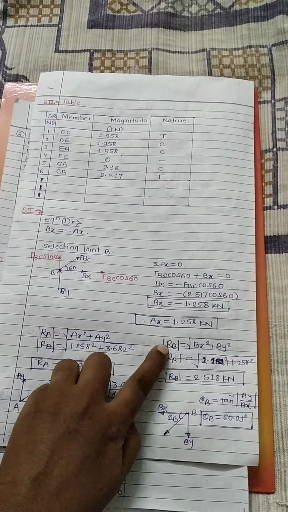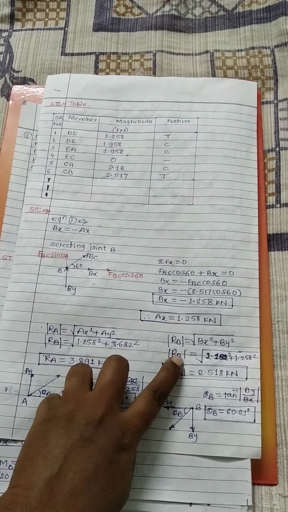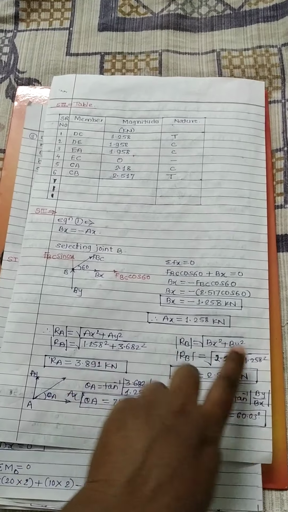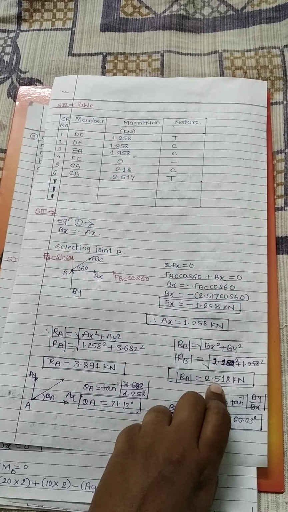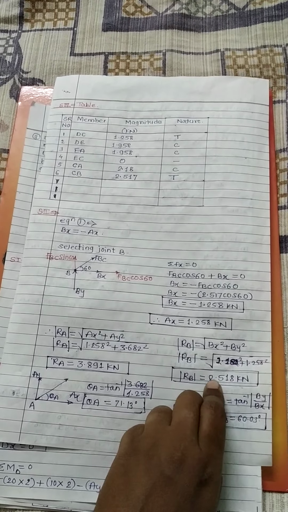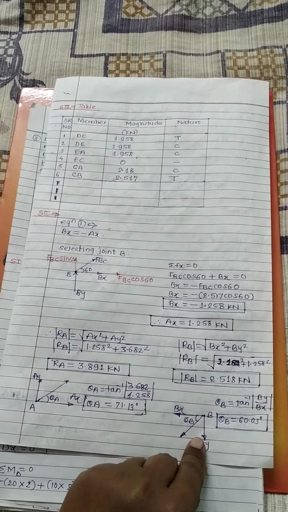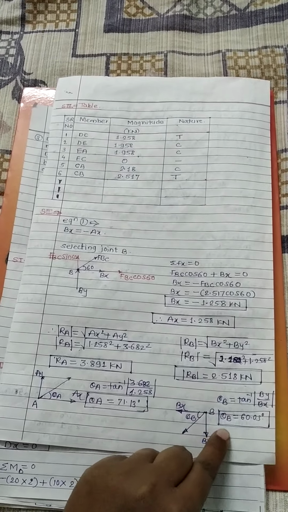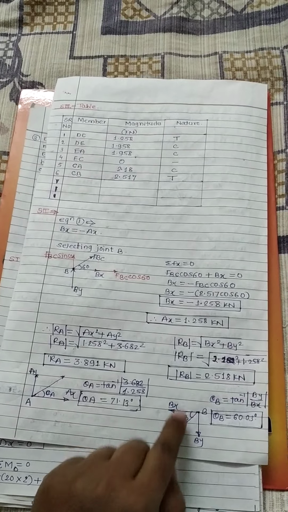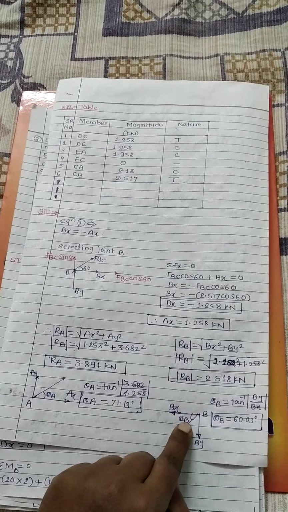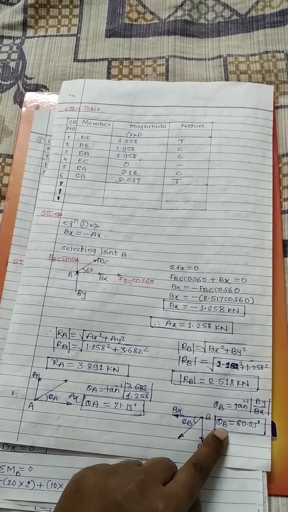For RB, it is the square root of Bx squared plus By squared. As we have the answers for Bx and By under the root, we can take the squares and add them, and its magnitude is 2.518 kilonewton. As Bx is leftward and By is downward, the angle of this resultant RB with the negative x-axis, theta B, is 60.03 degrees.